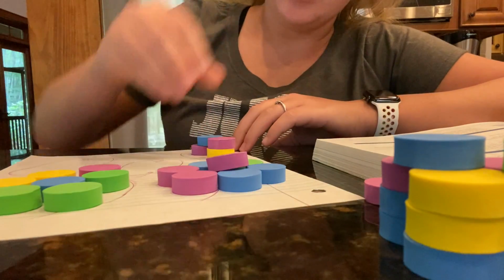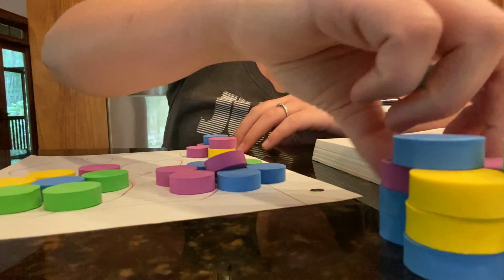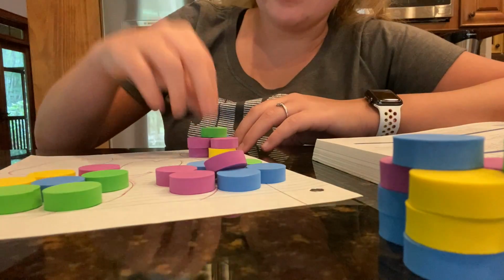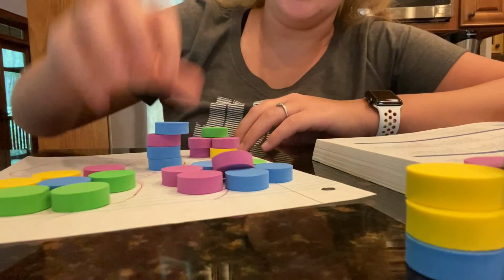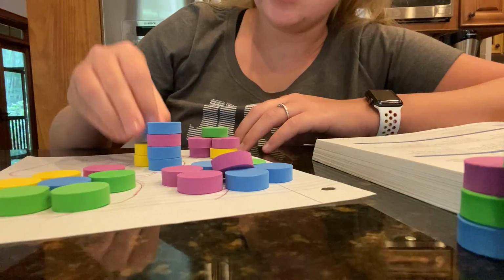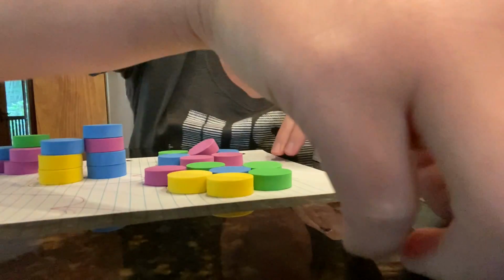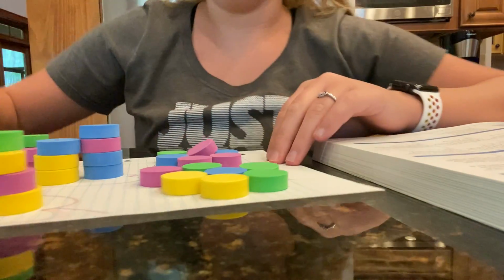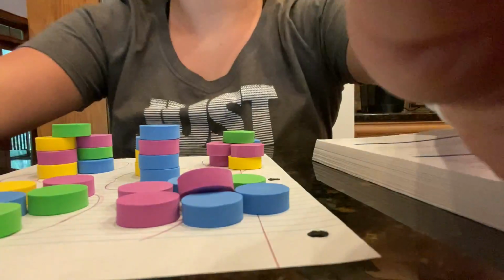And here's a cluster of 7. And here's a cluster of 7. Here's a cluster of 7. Okay?